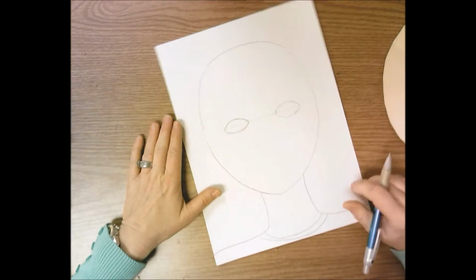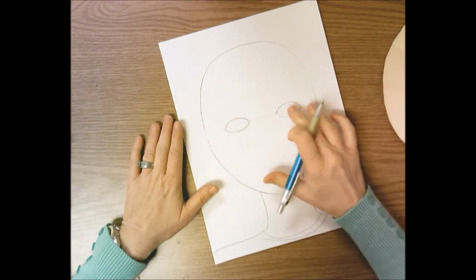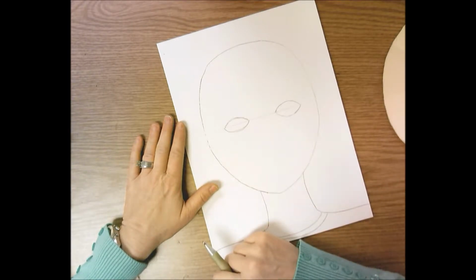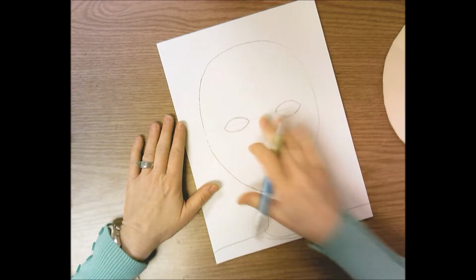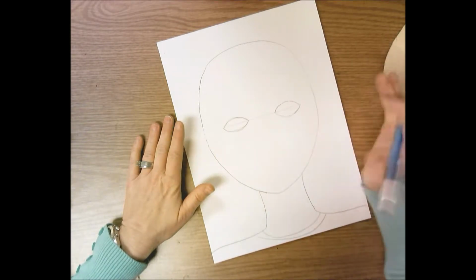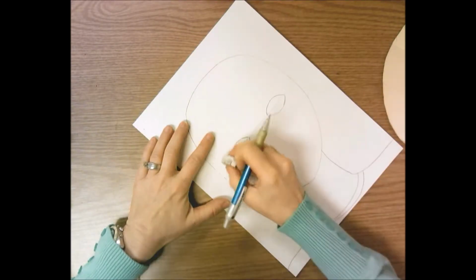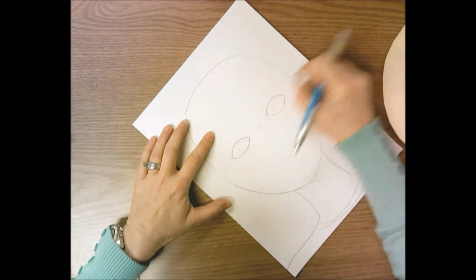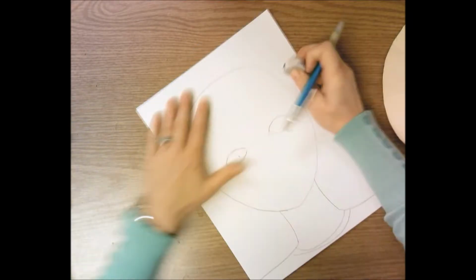Now the eyes are tricky. It's hard to make two exactly the same. You can see this one here is a little bit bigger than that one. So try not to be too hard on yourself if your eyes aren't exactly the same size, but if they're close, don't stress out, just leave it. And then you're going to erase that guideline that goes across to tell you where the eyes go.